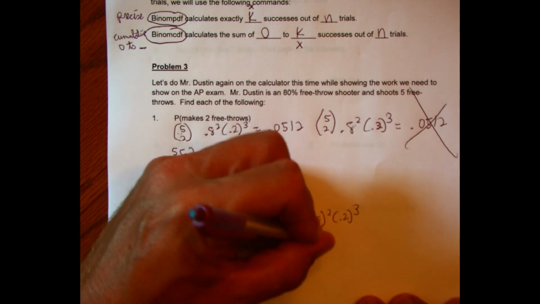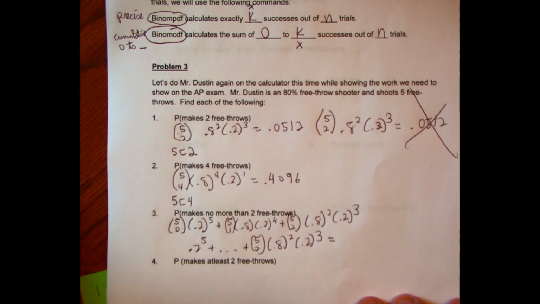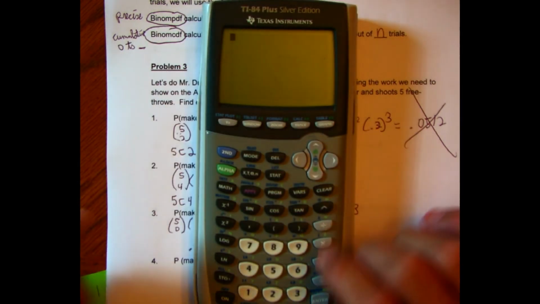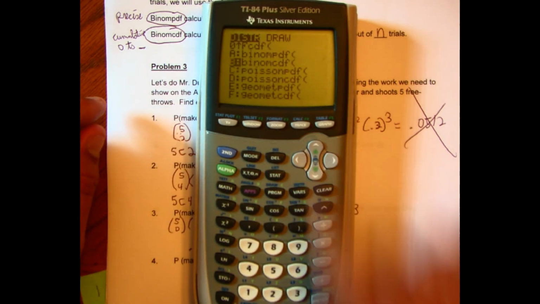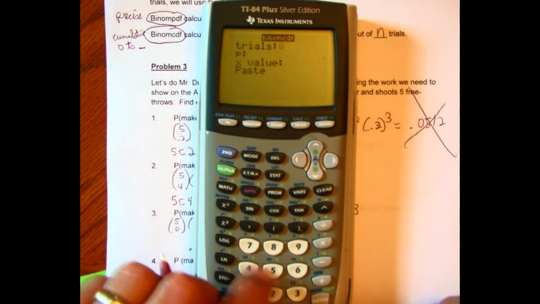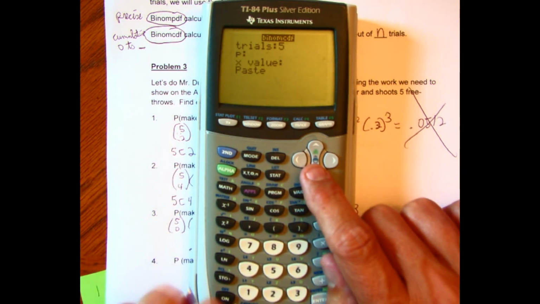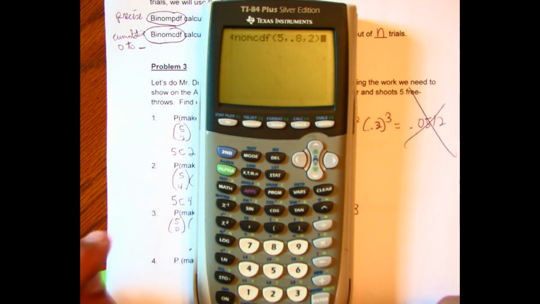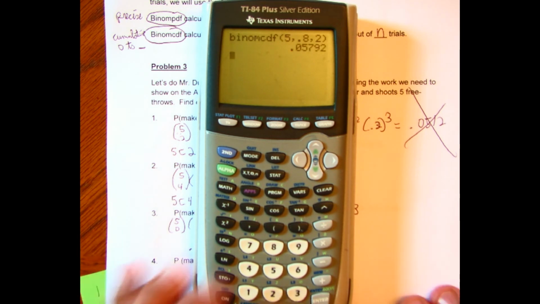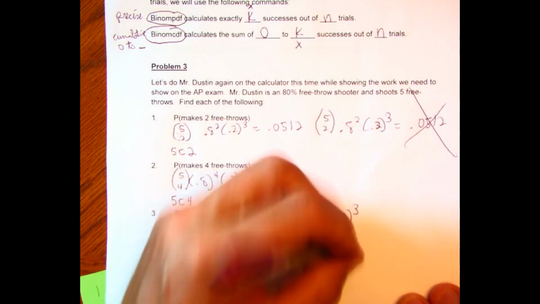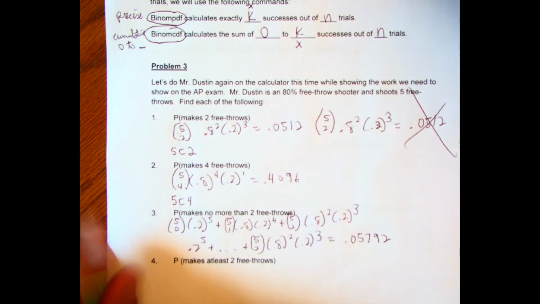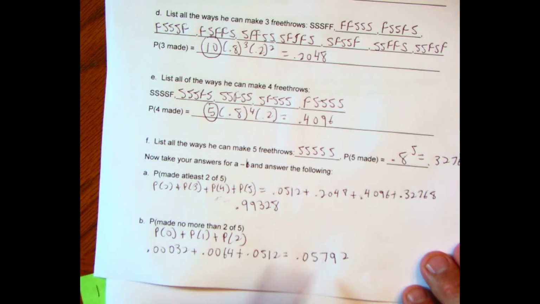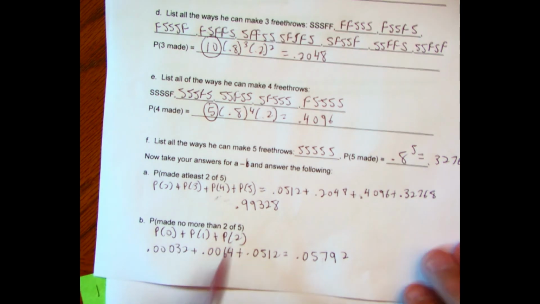And then this is simply binomcdf. So we go to second distribution, and we go to binomcdf. And this would be 5, 0.8, 2, and knock that out: 0.05792. Which, by the way, is the same thing we got here when we added 0, 1, and 2.